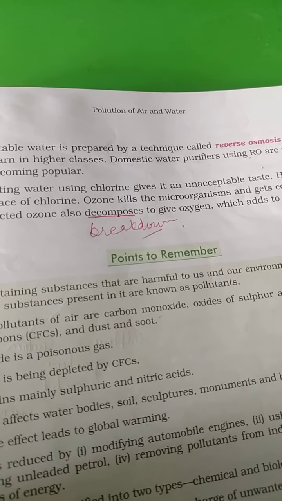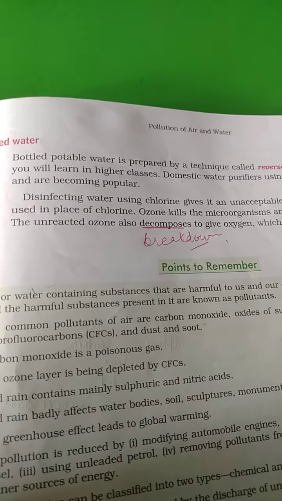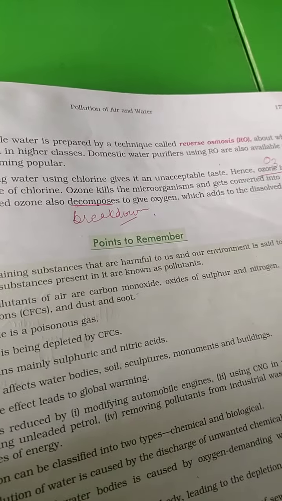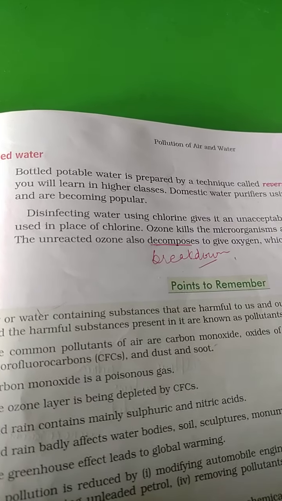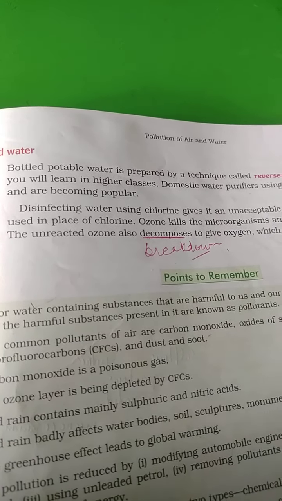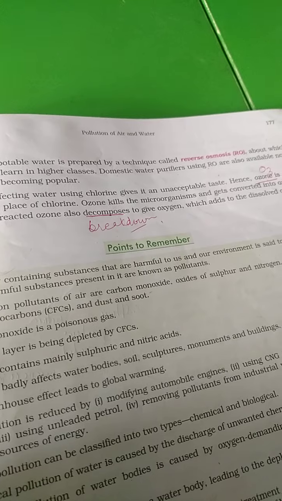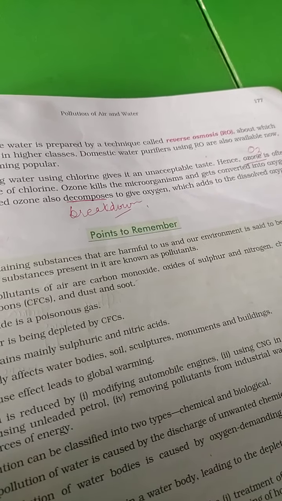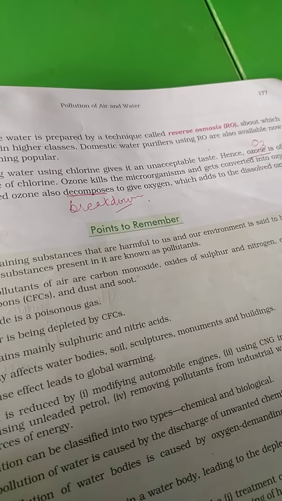Ozone has a formula of O3. The unreacted ozone also decomposes to give oxygen, which adds to the dissolved oxygen. So ozone breaks down to give oxygen, which adds to the dissolved oxygen.